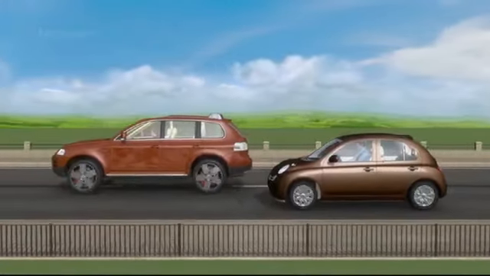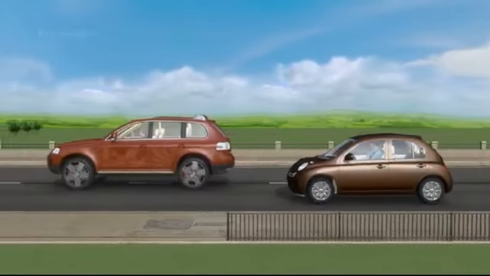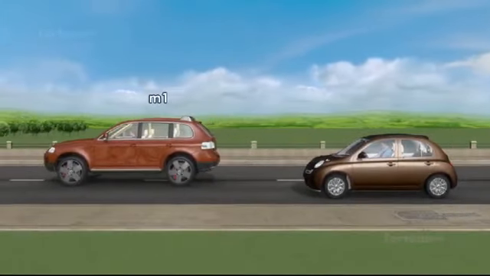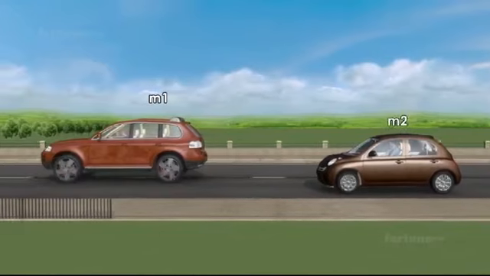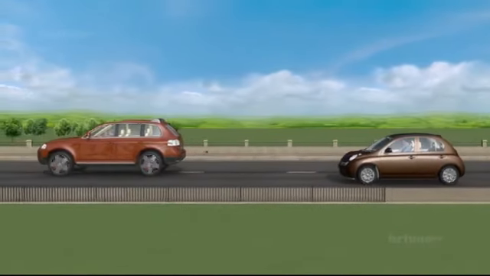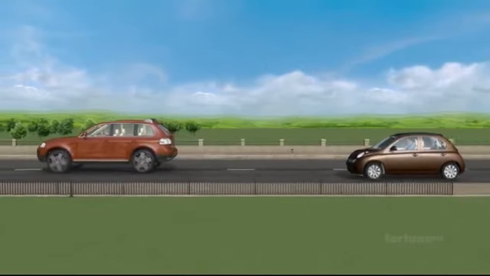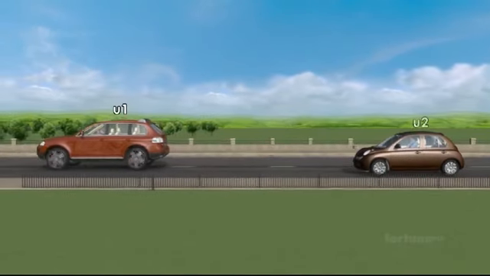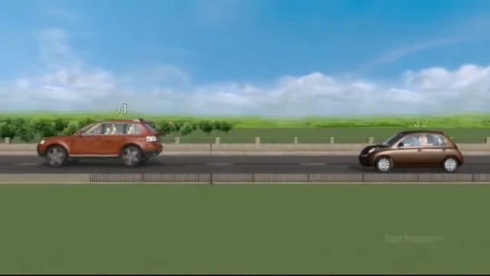Let's consider two cars of different masses, a bigger one, m1, and a smaller one, m2. Imagine the cars are moving in the same direction, but with different velocities, u1 and u2 respectively.